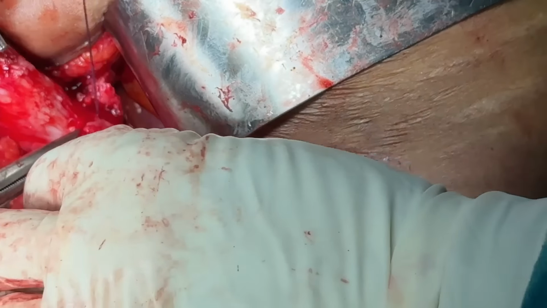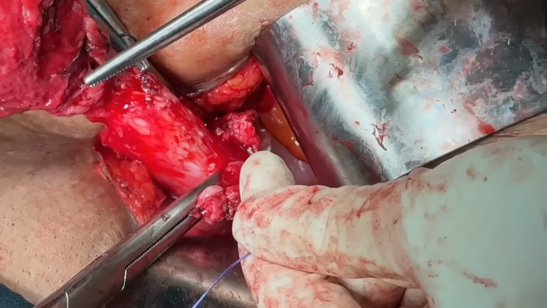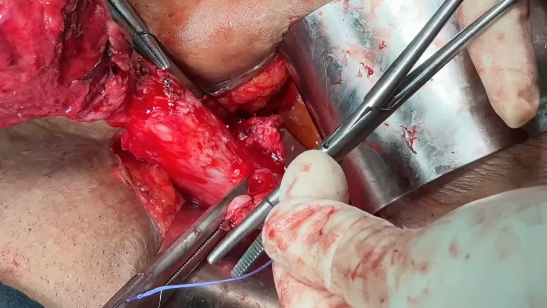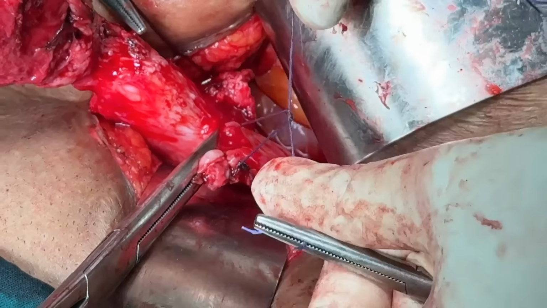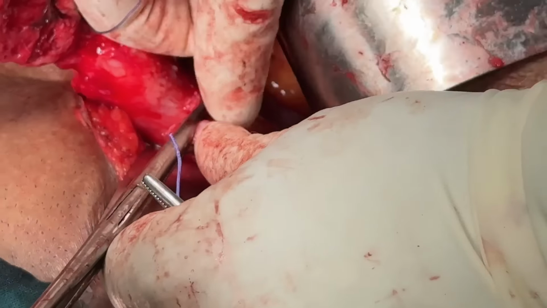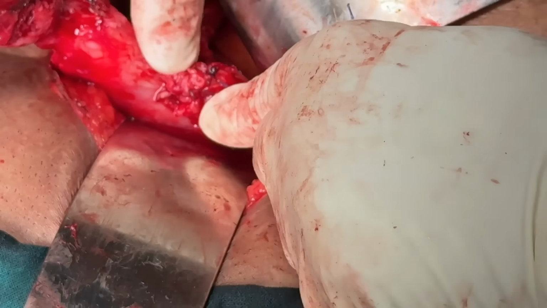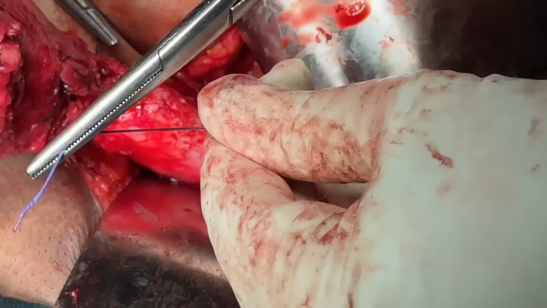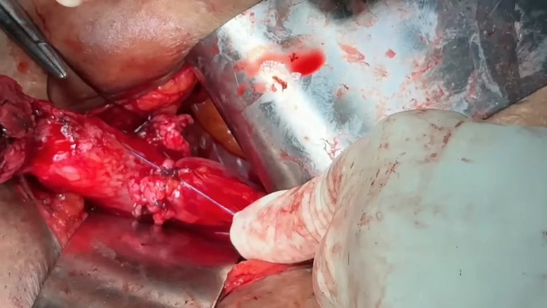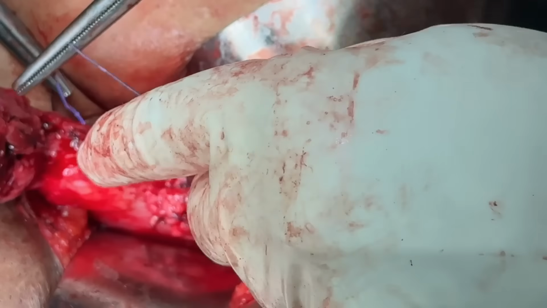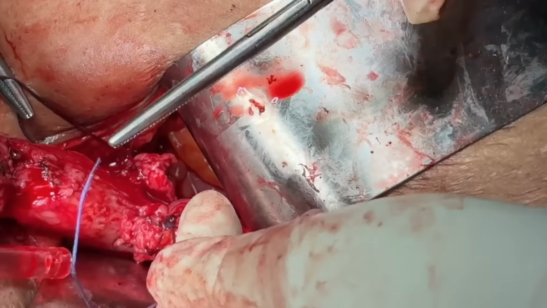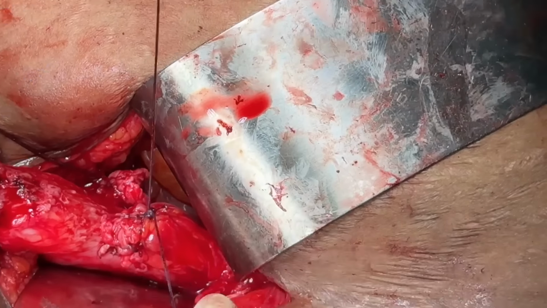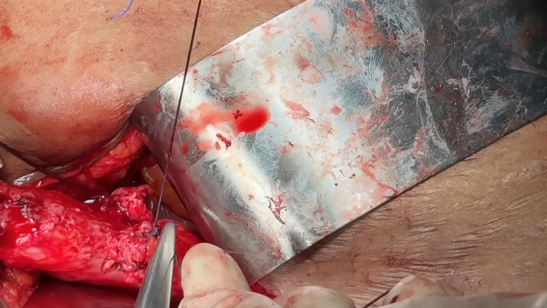Do you want to understand the knot again? Loop the longer end on the index finger and take the shorter end 2 times through this loop. Change your hands to get a squared knot, and then while the assistant is releasing the clamp, you tighten your knot, and then second knot and third knot. I'm just putting a fourth knot and a fifth knot to show you how it is done, but trust me, 3 knots are more than enough.